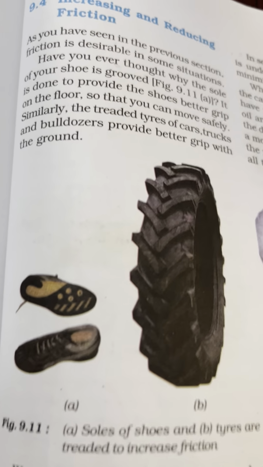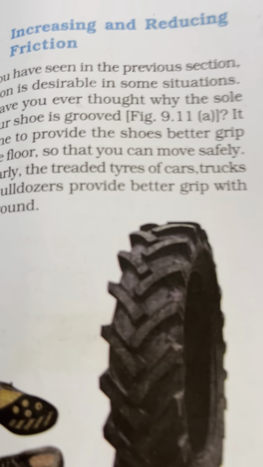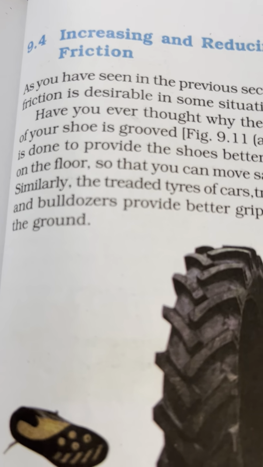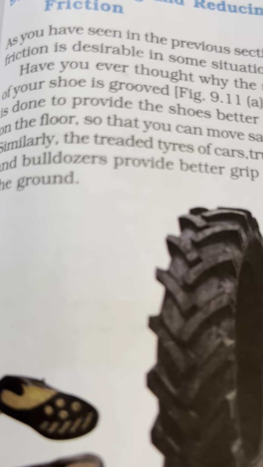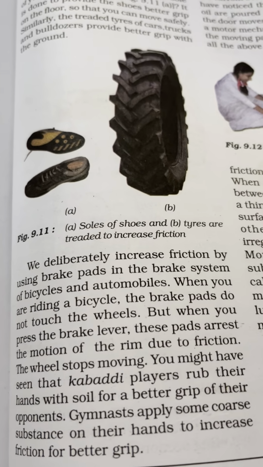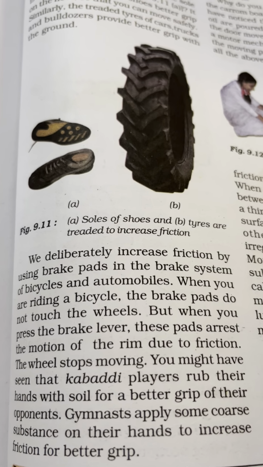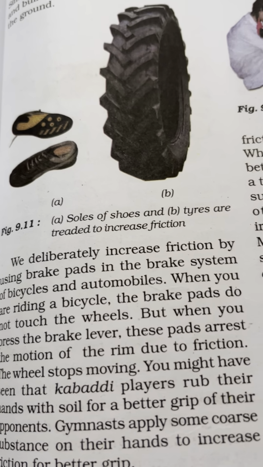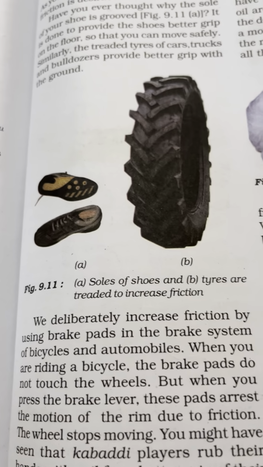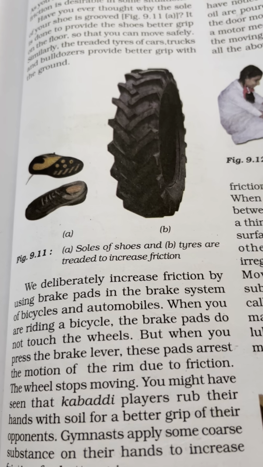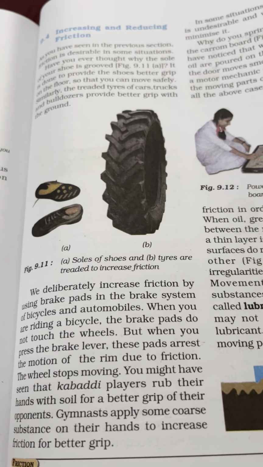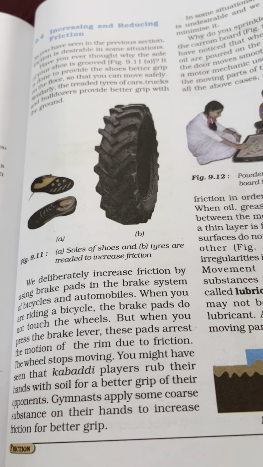Have you ever thought why the sole of your shoe is grooved? See the figure. It is done to provide shoes better grip on the floor so that you can move safely. When you are riding a bicycle, the brake pads do not touch the wheels, but when you press the brake lever, these pads arrest the motion of the rim due to friction. The wheel stops moving. You might have seen that kabaddi players rub their hands with soil for a better grip of their opponents.